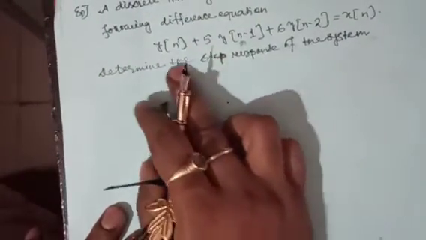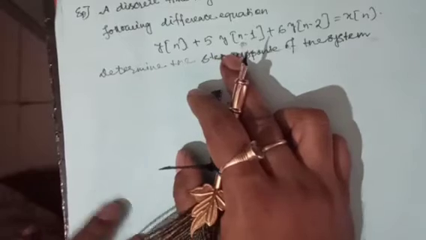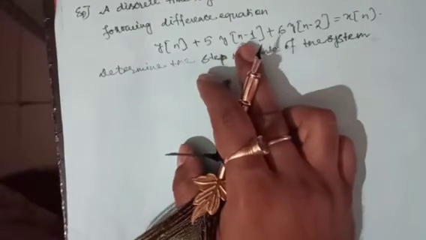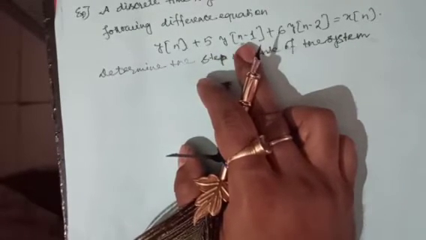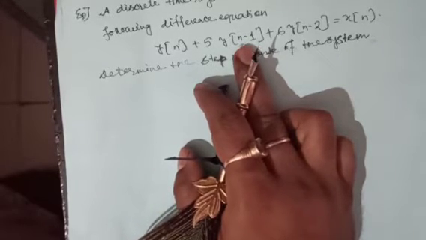Okay. Now for n greater than 2, why n greater than 2? Because as you see in the given equation, if n is equal to 0, we need y of minus 1, because right now we are talking about the zero state response. That means the system is initially relaxed, all the initial values are 0.